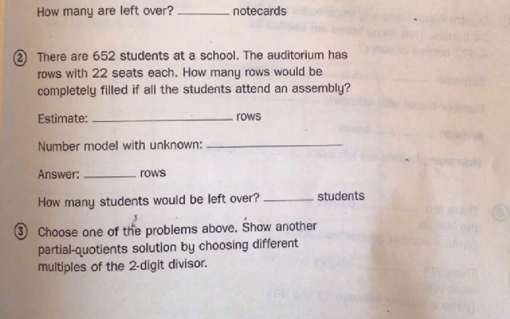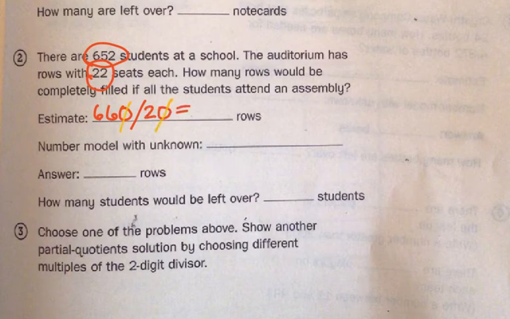Let's move on to number 2. There are 652 students at a school. The auditorium has rows with 22 seats each. How many rows would be completely filled if all of the students attend an assembly? So let's go ahead and start with an estimate. I'm going to take 660 and I'm going to divide that by 20. 4 or less, let it rest. I'm going to make that 20 because these two 0s cancel out, and 66 divided by 2, or 66 divided in half, is 33. So there should be about 33 rows filled.